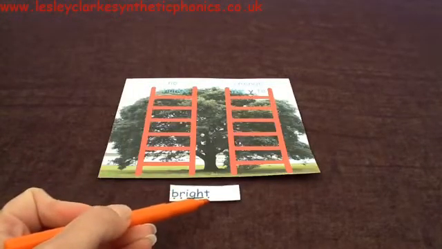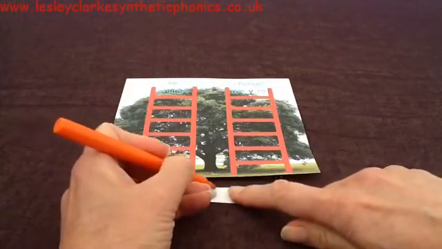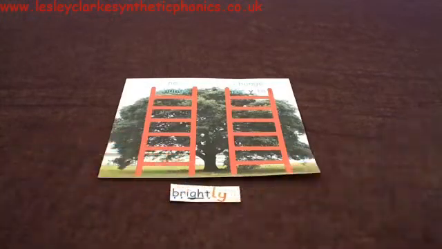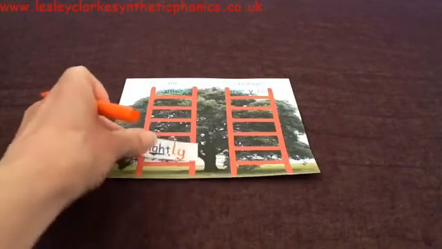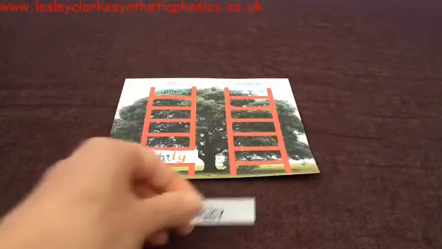There is no Y on the end of that word, so I can't change it. This is going to be a no change one. This is an easy one. We just do bright and then we add ly and we have brightly. So give me a cheer if that was the ladder that you chose. You've got your first word. Let's look at the next one.